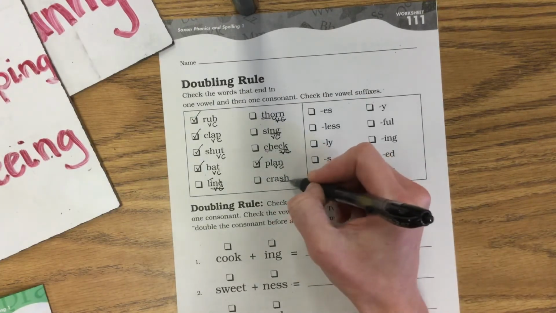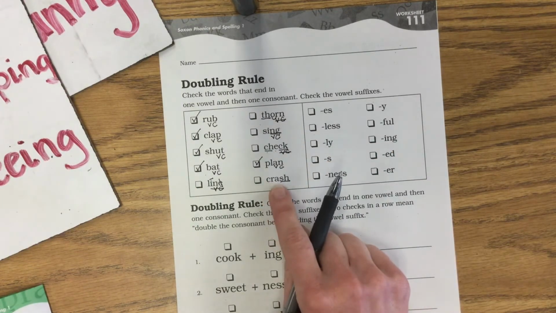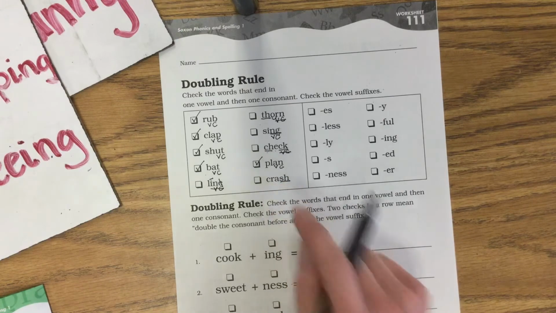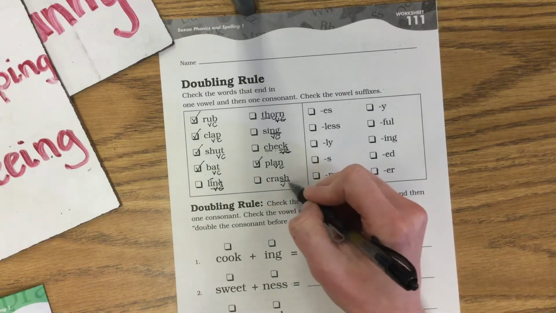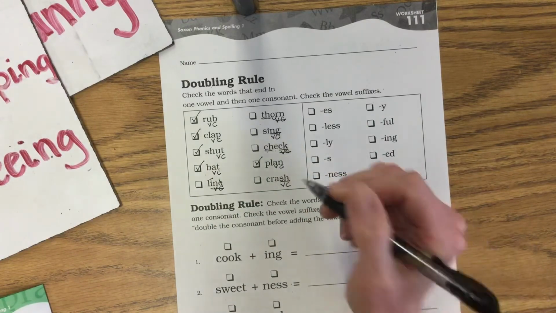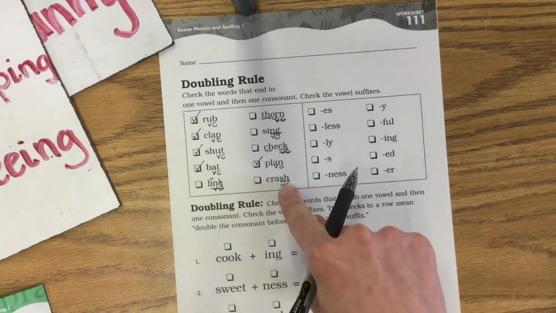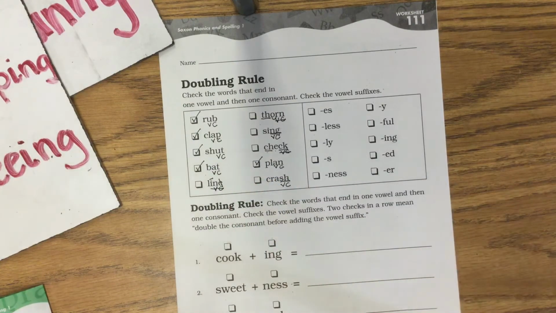The next one, we have our digraph SH, sh, crash. Is this a vowel followed by a consonant? No, it is not. We have two consonants, so we are not giving it a check. So all the ones that have checks end in a vowel followed by a consonant.